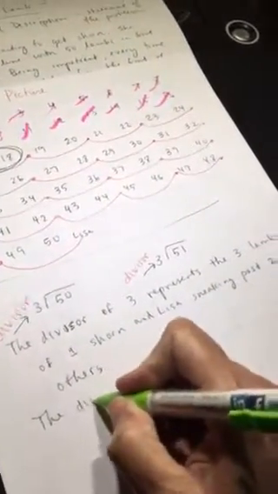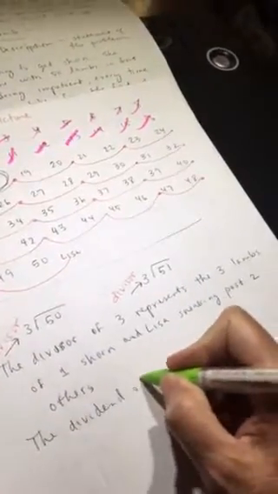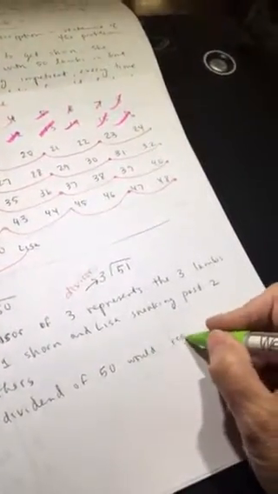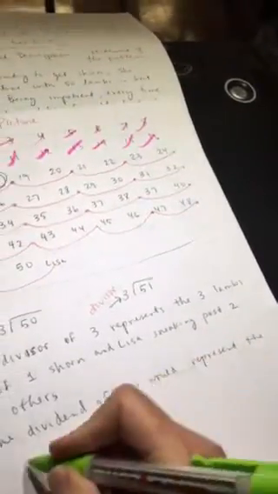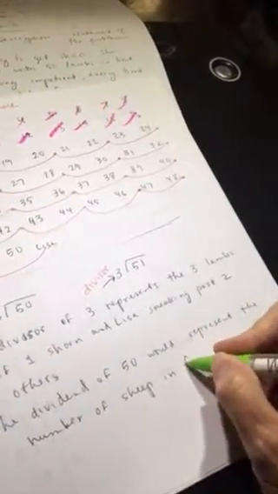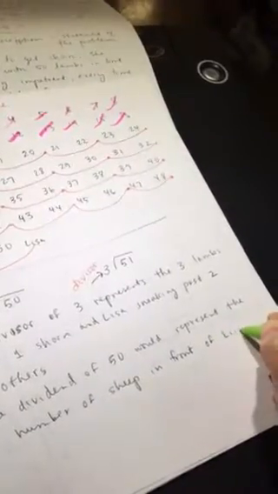Some people say 51 and some people say 50. Okay, we'll look at both cases, but that's the dividend, the 51 and the 50. What does the dividend represent? The dividend of, let's say, 50 would represent the number of sheep in front of Lisa. What about those of you who went with 51? The total number of sheep, including Lisa.